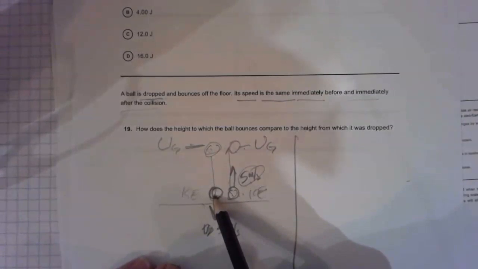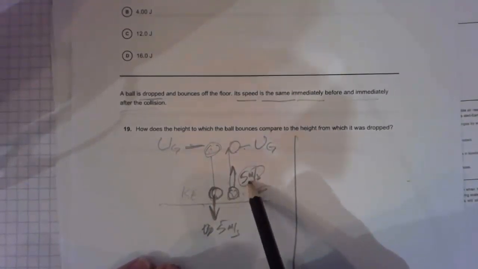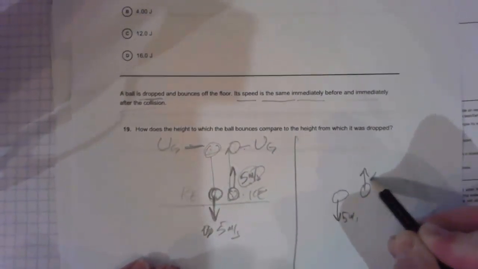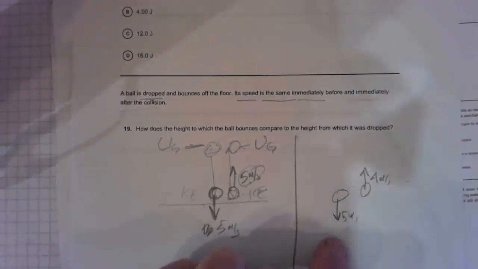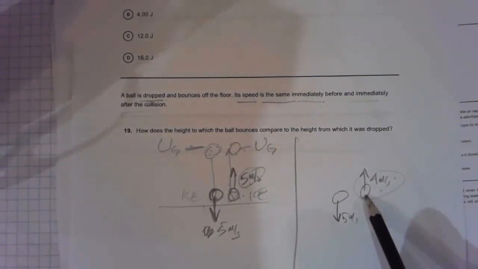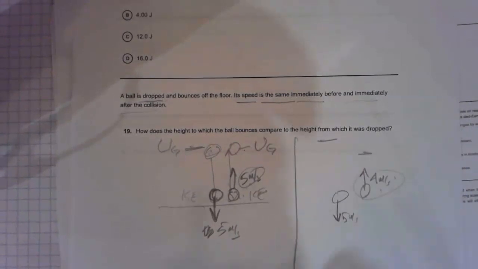Now, in the real world, the ball never bounces off just as fast as it came in. It might come in at 5 meters per second and leave at 4, because in the process of bouncing, some of that kinetic energy is transferred into heat. There's friction within the ball as it deforms. So the ball comes in and it bends and deforms and then bends back again. There's friction in there, so it would lose some of that kinetic energy, have less kinetic energy coming off the floor, and wouldn't bounce as high, which we know.